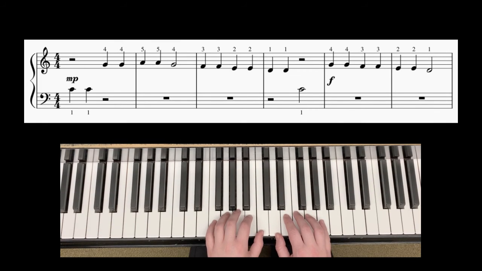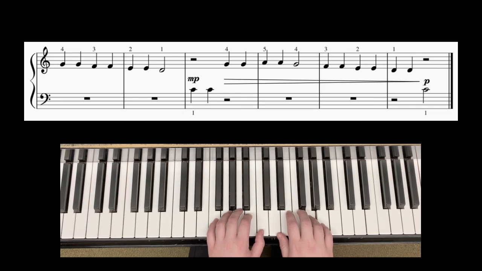1, 2, ready, and. And loud. And soft. Getting quieter.